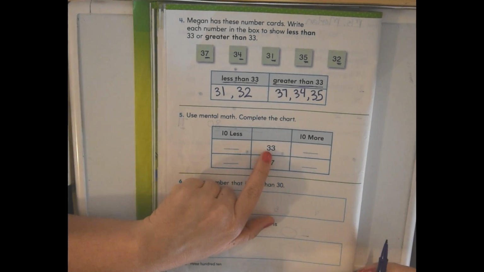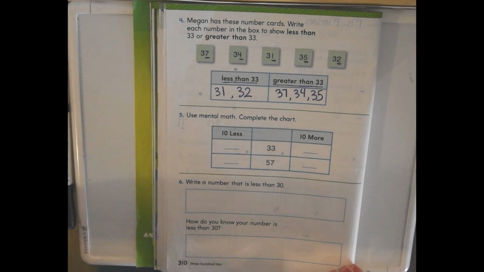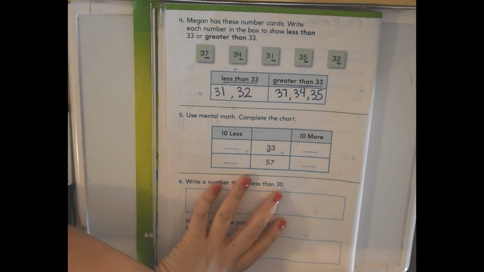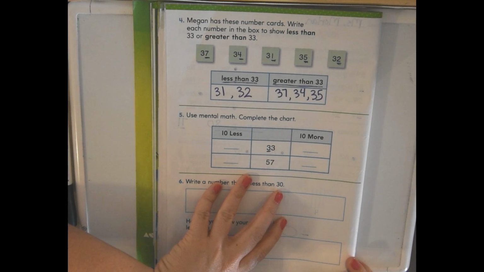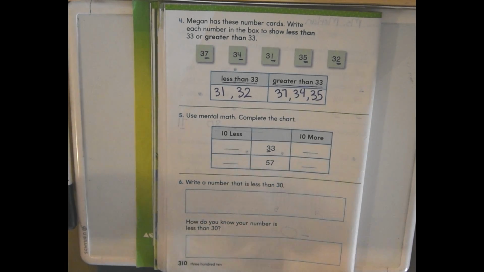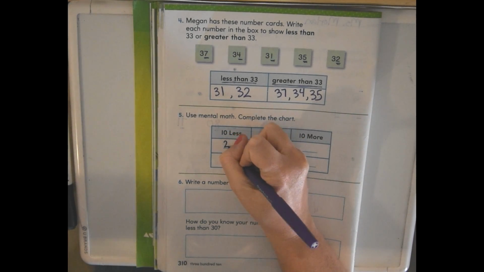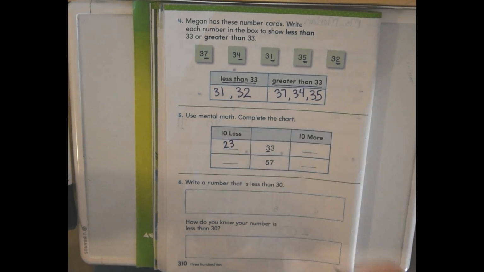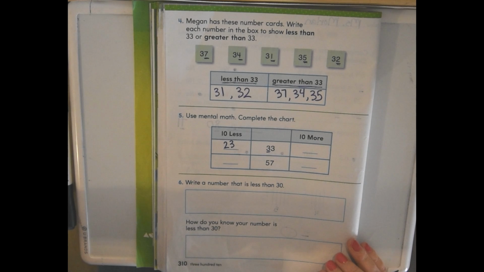Okay, so here's the number 33. 10 less. What would be 10 less? Well, if 33 has 3 10s, and we take one of those away, we're left with only 2 10s, and that means the number would be 23. Okay, how about 10 more?